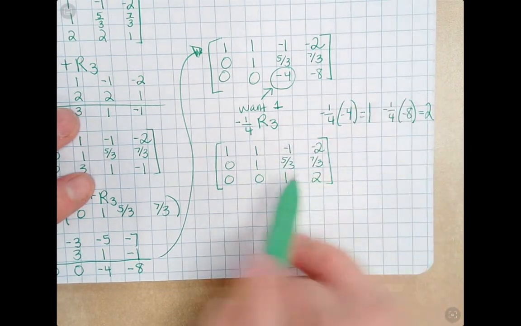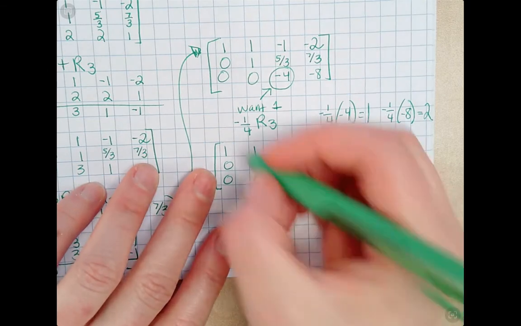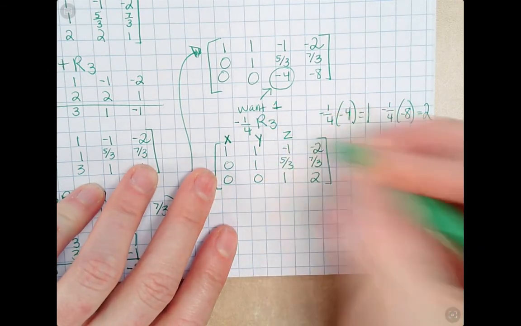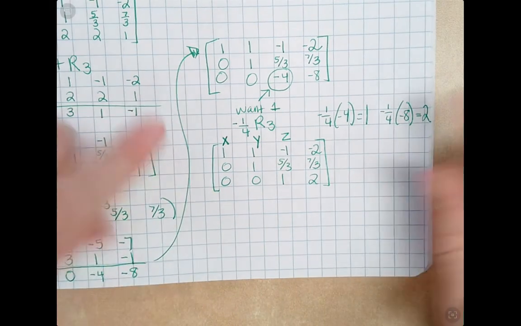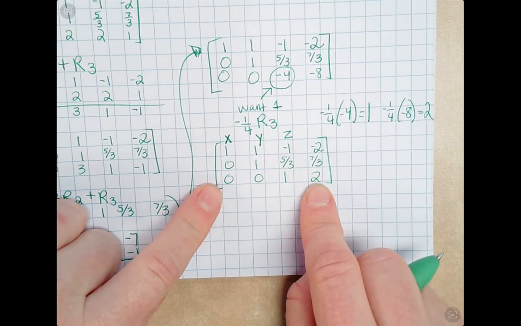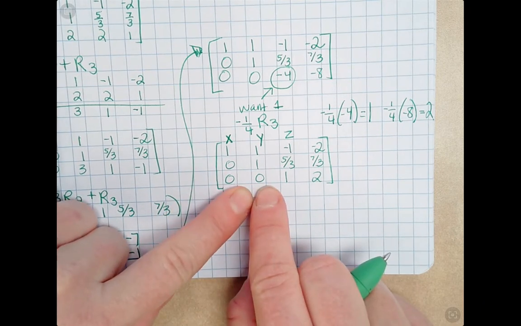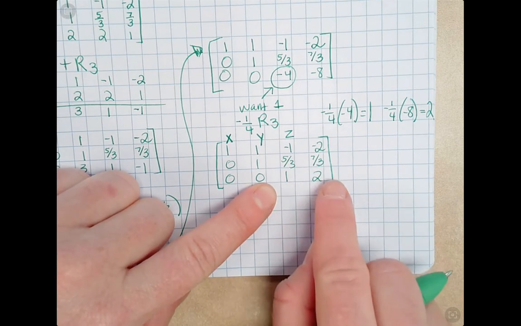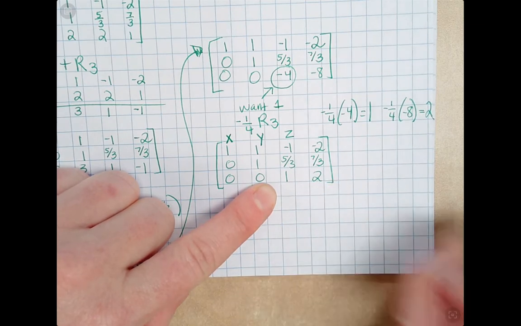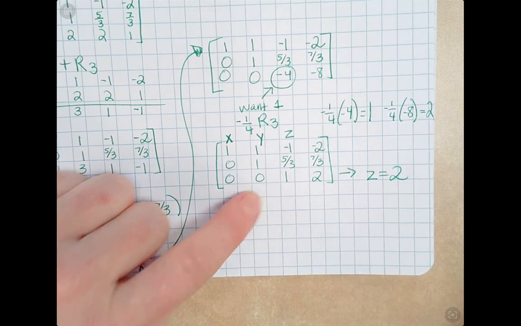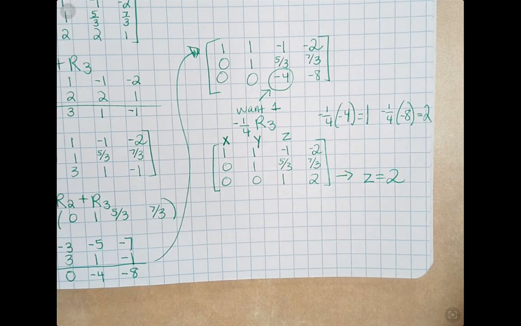So we have what we wanted. So from this, remember, this is your X column, this is your Y column, this is your Z column. So our last row should tell us one of our solutions, one of our variables. This last one gives us 0x, 0y, 1z equals 2. So from this, we get z equals 2. That's one of our solutions.